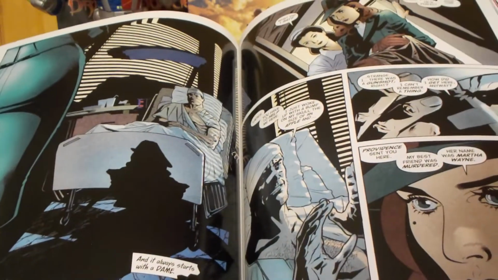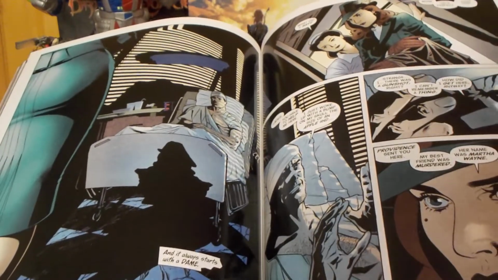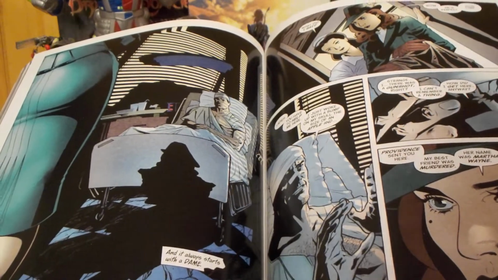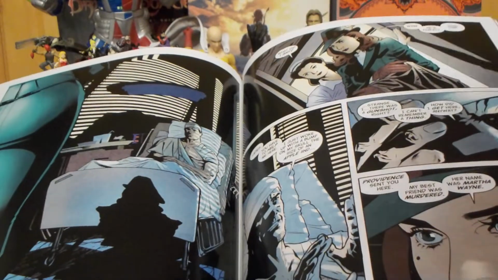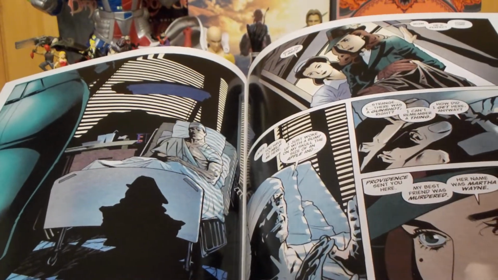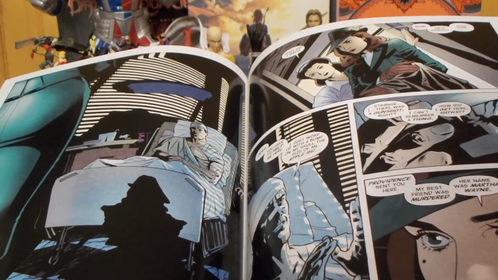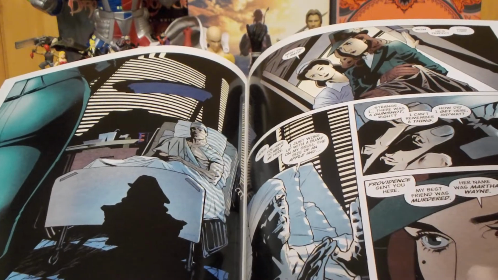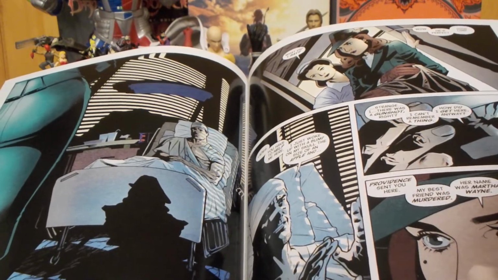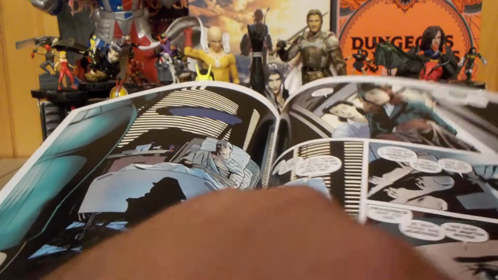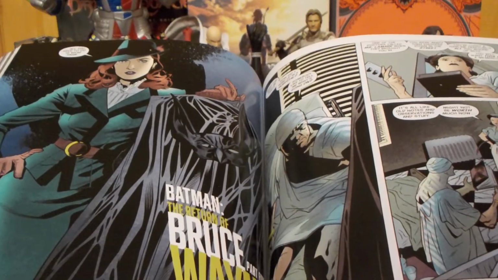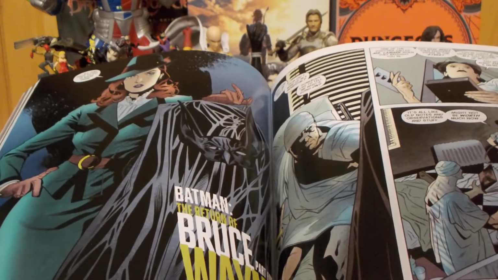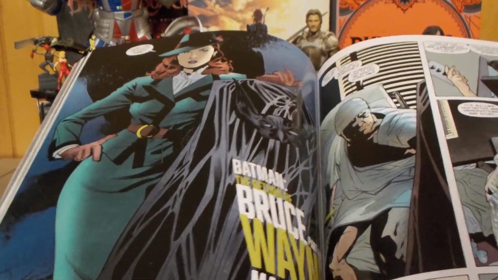So here Batman is an amnesiac who gets hired by this chick who's an actress to solve the death of the Waynes, Martha and Thomas Wayne's murder. So it's like, okay, Batman was supposed to be like 8 years old in like the 40s or something.